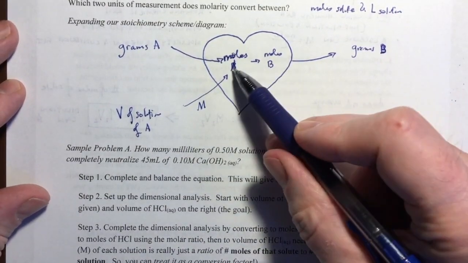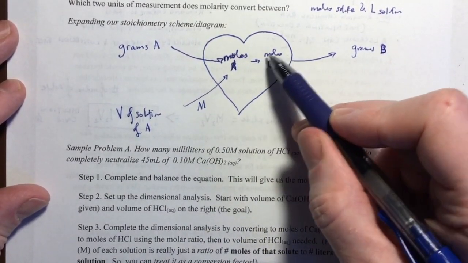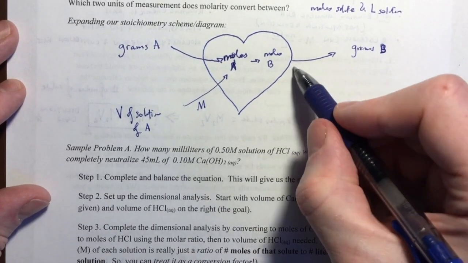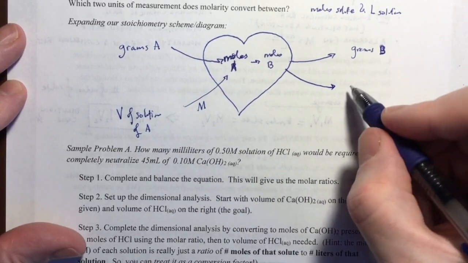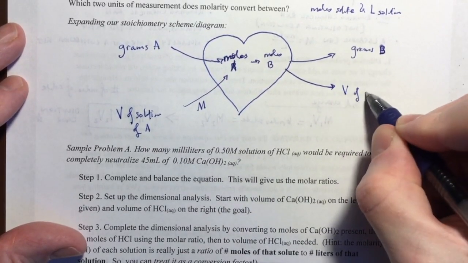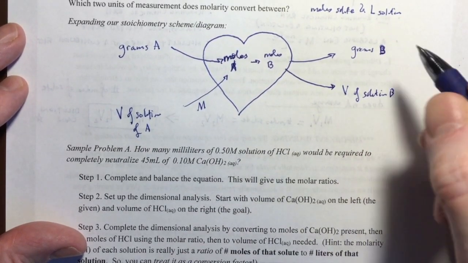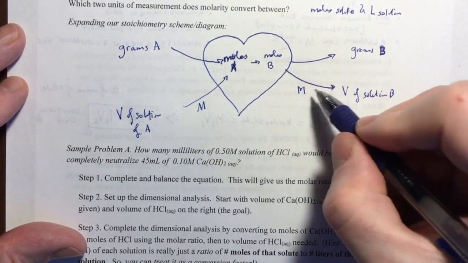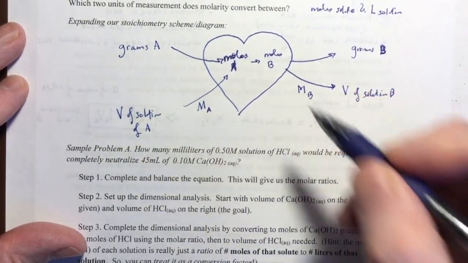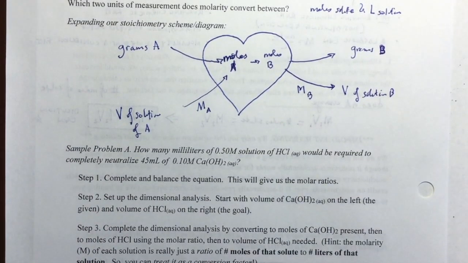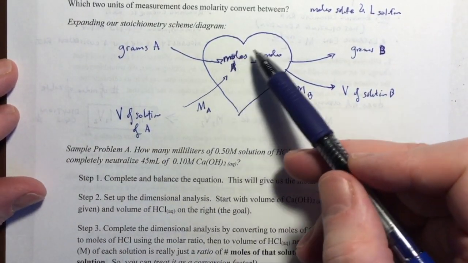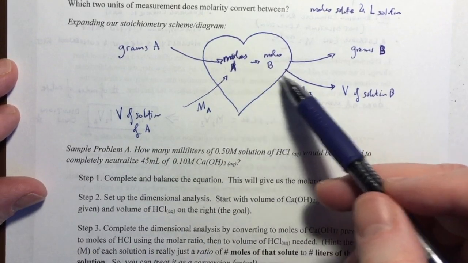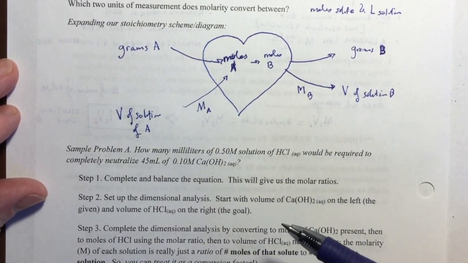And similarly, once you've done your mole to mole conversion, now that you have moles of this other substance B, you can convert to volume of a solution B by using the molarity of that solution. And so this is an expansion of our stoichiometry scheme by allowing us different ways to get into the heart and back out again of that problem.